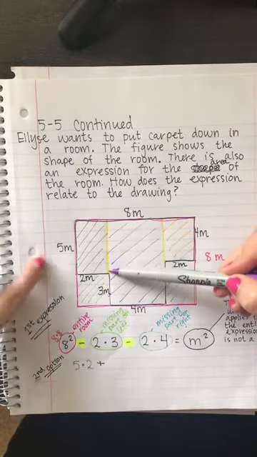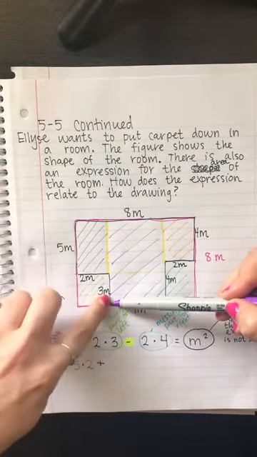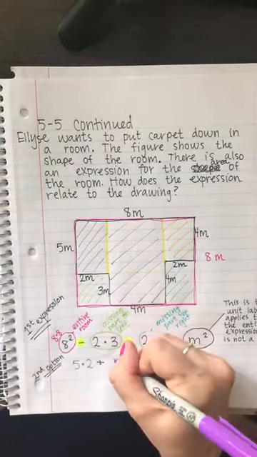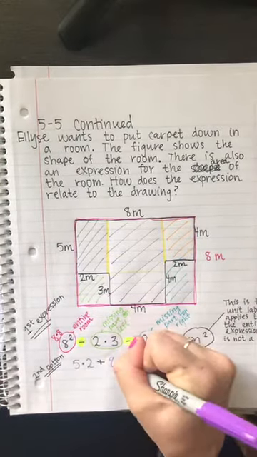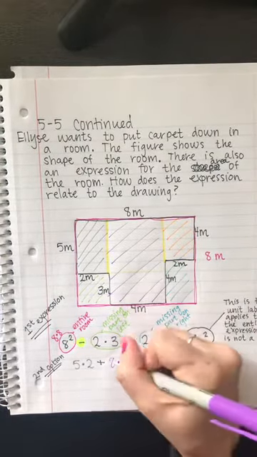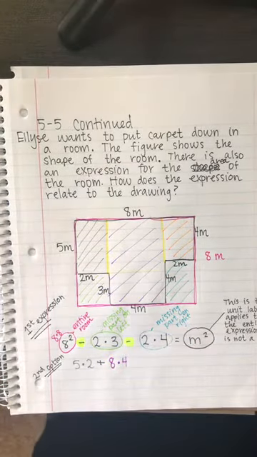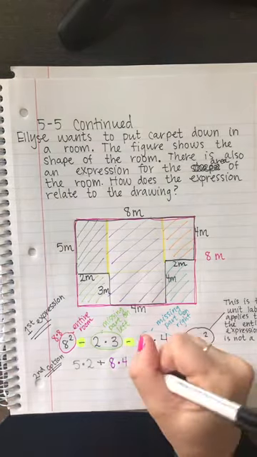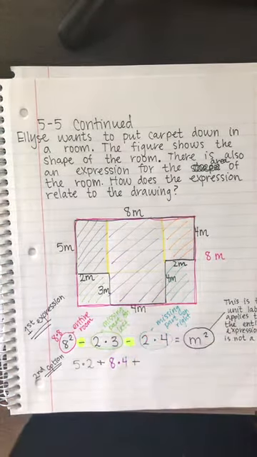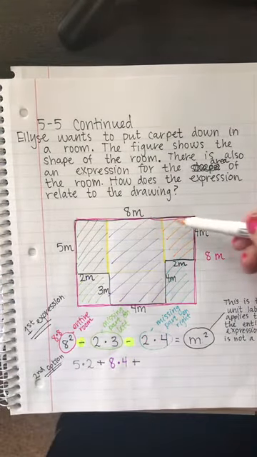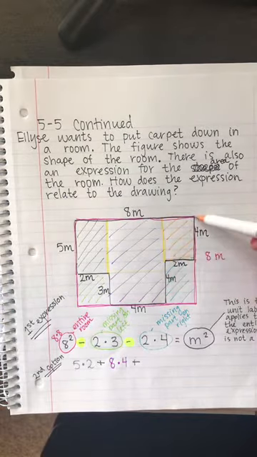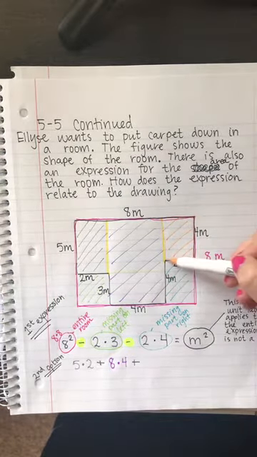I have 5, that's labeled right here, and then 3, which is labeled here. 8 times 4. And then I have one more rectangle to add, and that's this one right here. This length is 4, and this length is 2.